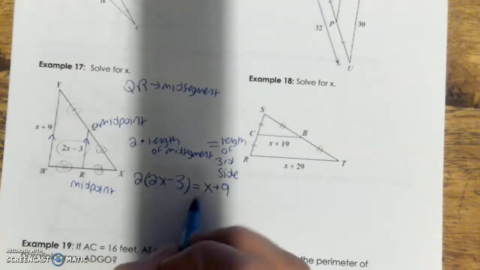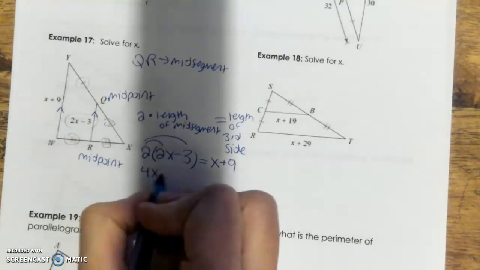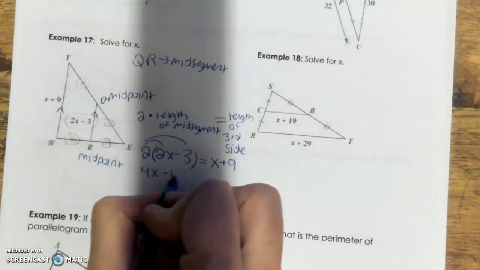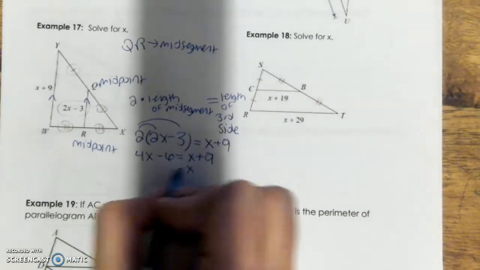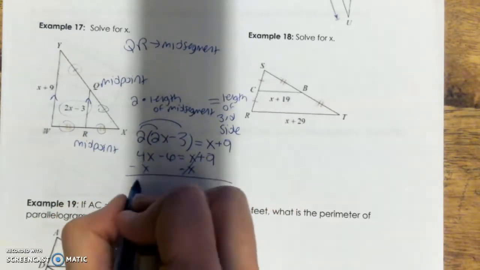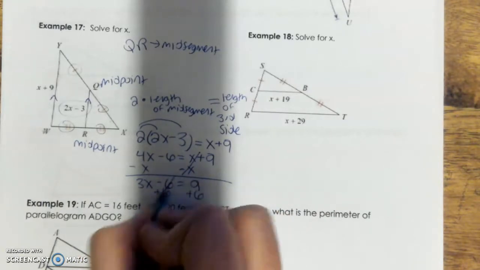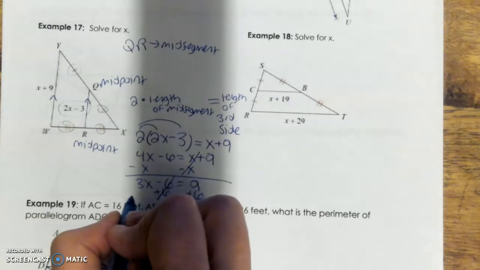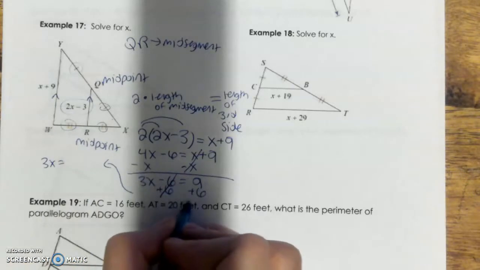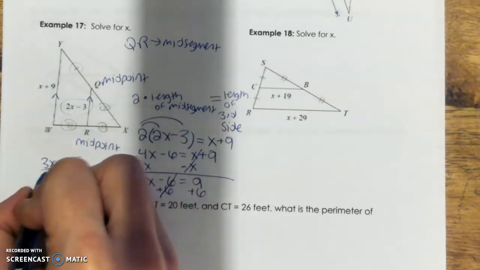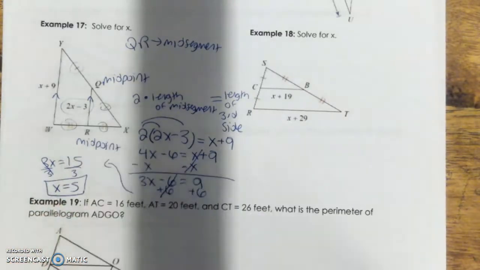Alright, this is bringing back a little distributive property. So 2 times 2x gives me 4x. 2 times negative 3 gives me negative 6, equals x plus 9. I want to get x on one side, so I'm going to subtract x on both sides. And I'm left with 3x minus 6 equals 9. I want to add 6 to both sides. And I'm going to move the problem over here to have more room. So I'm left with 3x equals 9 plus 6, which is 15. Divide both sides by 3, and you get x equals 5.